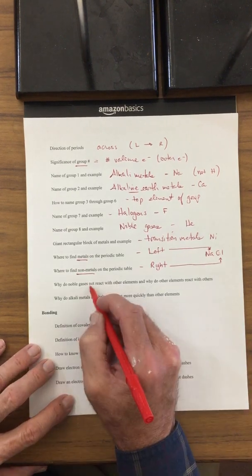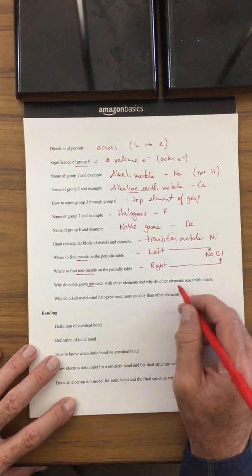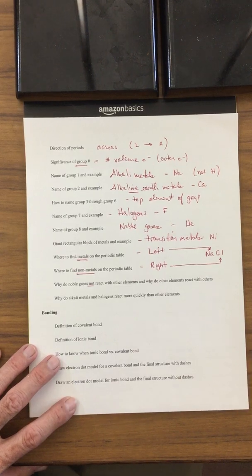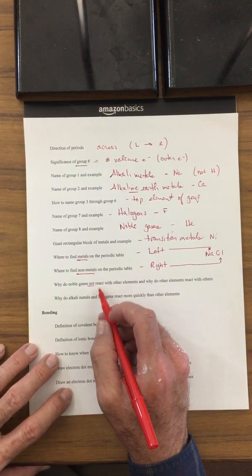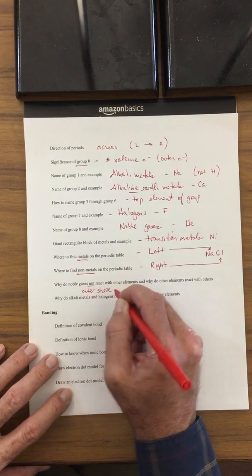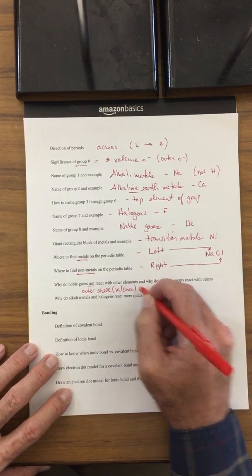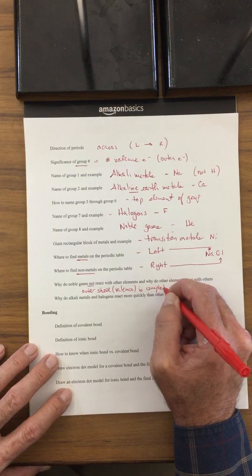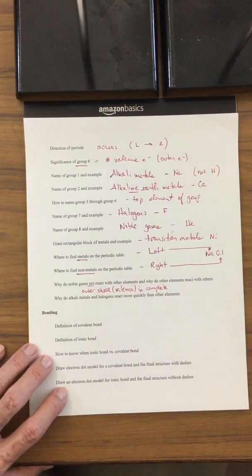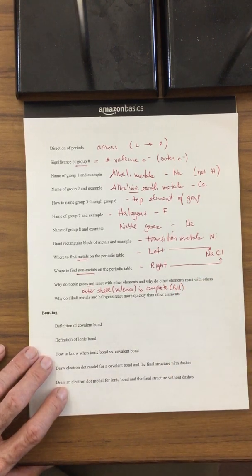Why do noble gases not react with any other element? Or why do other elements react with others? Noble gases do not react with others because their outer shell, or their valence shell, is complete. They have either 2 if they're helium or 8 if they're anything else. If you have a full shell, so is complete, we can also say full. Their shells are full.